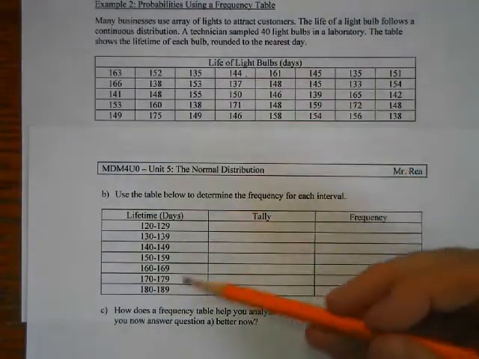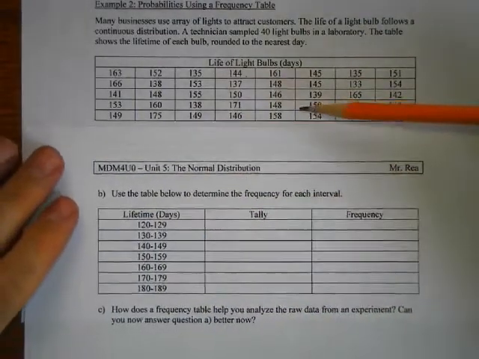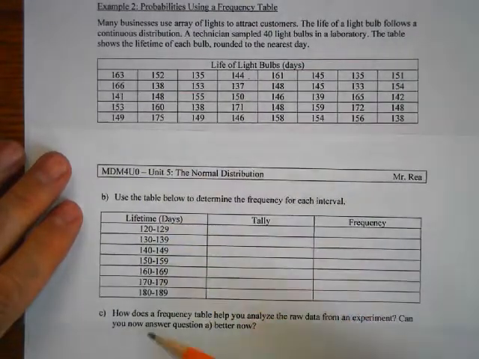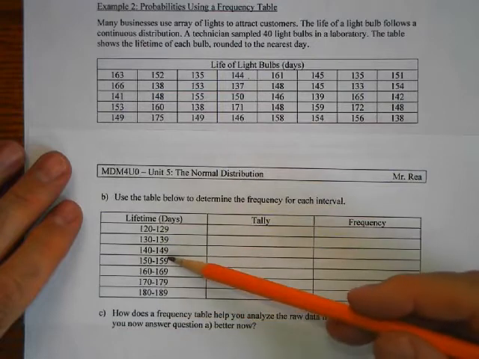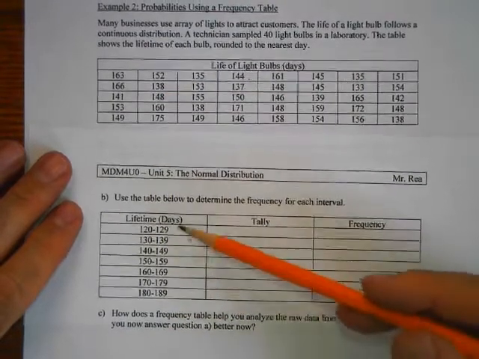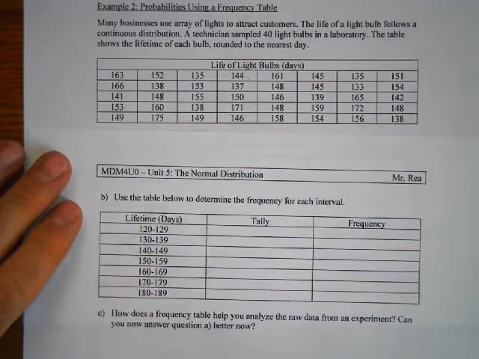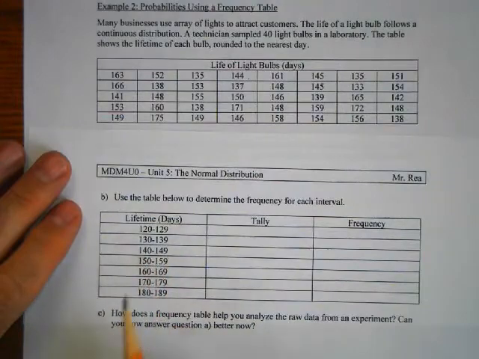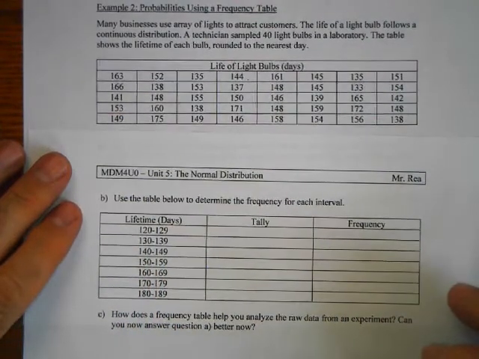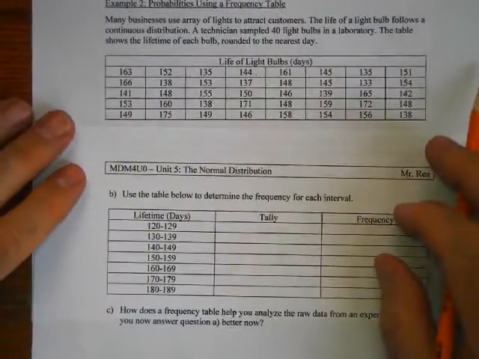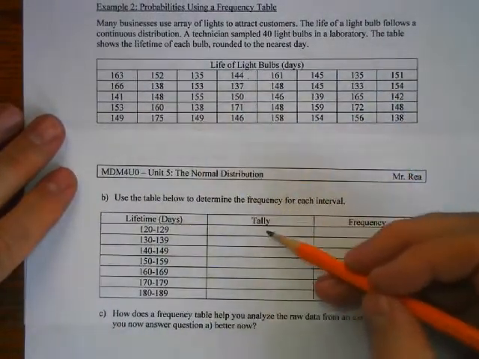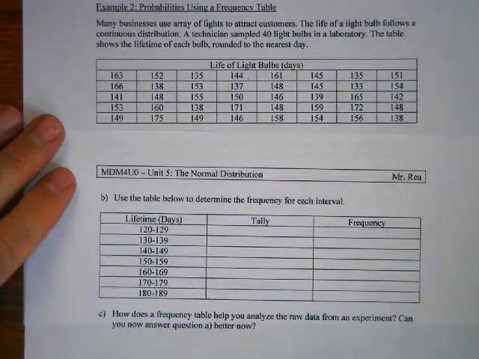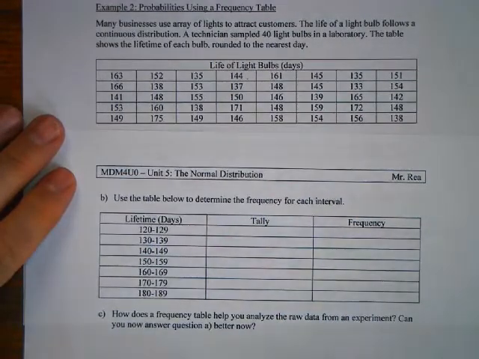So someone has determined, well, we looked at the data, found out the lowest and the highest value, and then determined that if we group it into these seven groups, basically ranging from 120 in groups of 10 days, this will help us organize the data better. So if we go through the data here and do our tally, remember our tally is basically making the little notches whenever we see a value in that group.